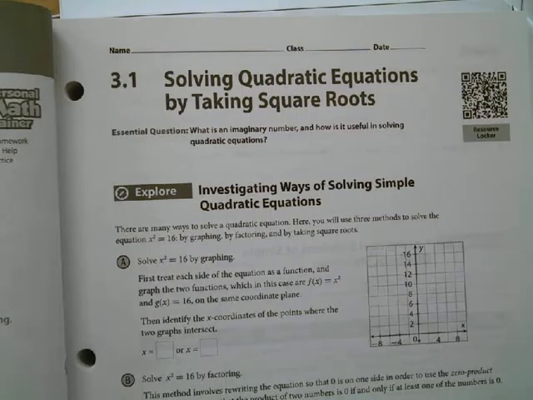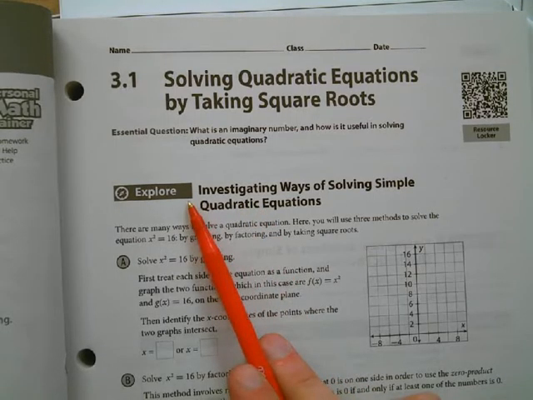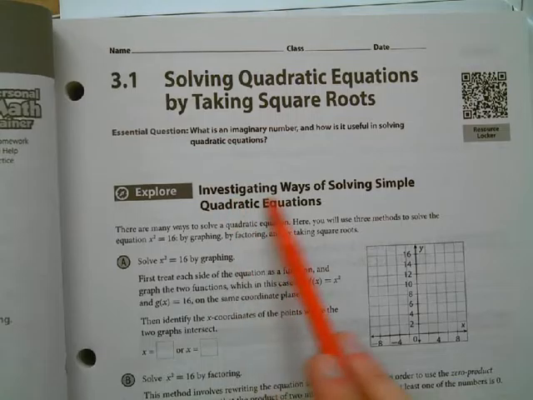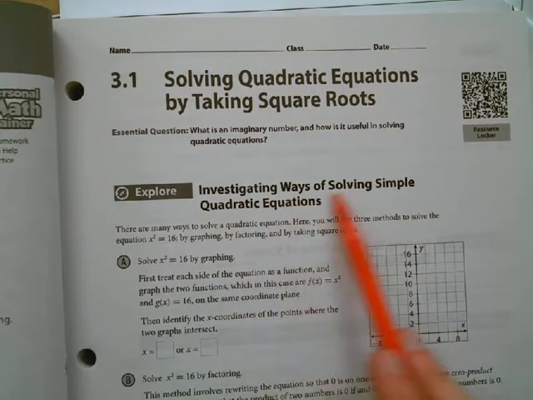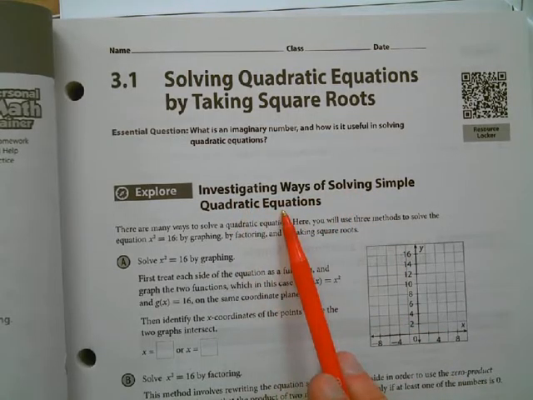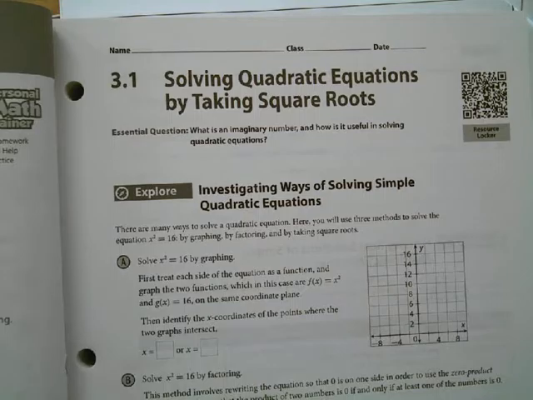So let's take a look at this here. Explore: the thing that I'm going to have you guys try and do on your own. It says investigating ways of solving simple quadratic equations. Again, we already have looked at solving some more complicated quadratic equations, but now we're going to look at solving them using square roots and things, okay?